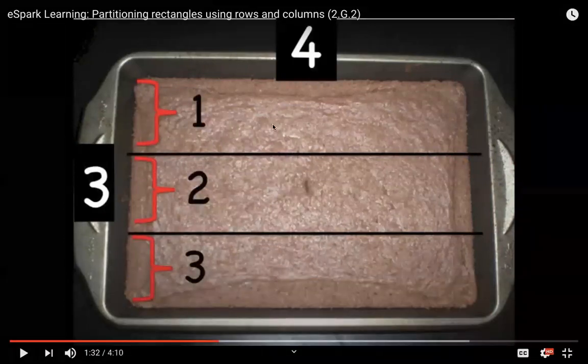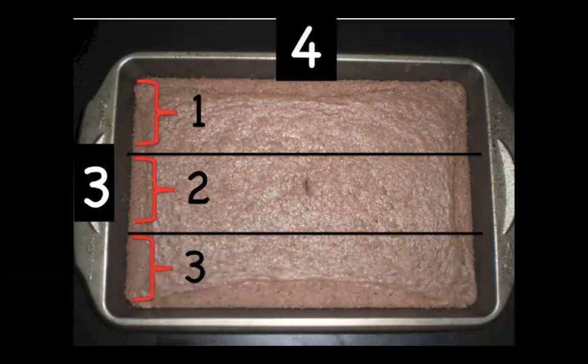So remember, rows go across, so left to right. Rows go long ways that way. This can sometimes get confusing because we only made 2 long slices, but now there are 3 long parts, 3 parts that go across. And remember, we call these rows. Now, let's divide our brownie into columns.